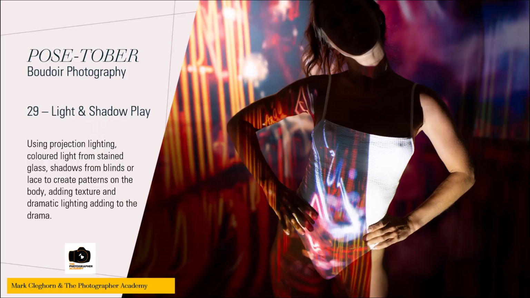This is concentrating more on the light and shadow play than on the actual pose, because we're into the creative element. This is where we could use projection lighting, coloured light coming from a stained glass window, gels on flashlight, shadows from blinds, lace, to create patterns on the body.